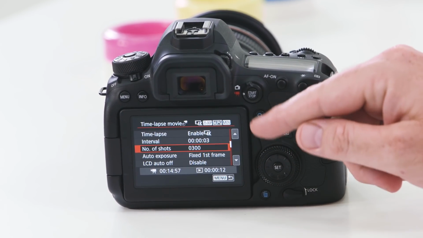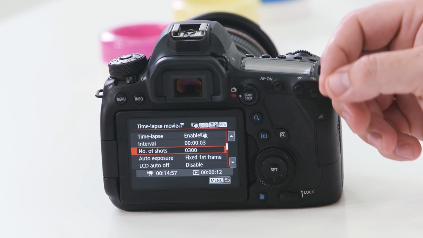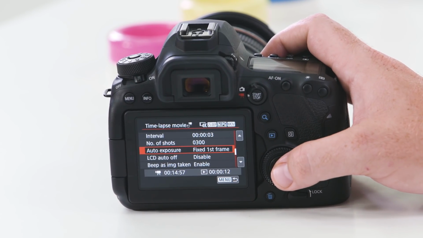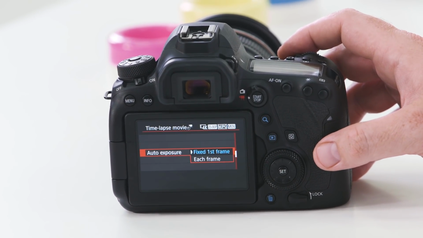So I can then go and make some adjustments on my interval or number of shots to suit the brief or the length of time-lapse that I would like to capture. A couple more functions to be aware of in this menu setting. Firstly is the auto exposure function. There are 2 options, fixed first frame and each frame.